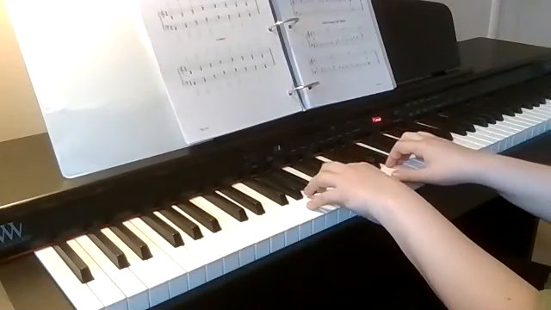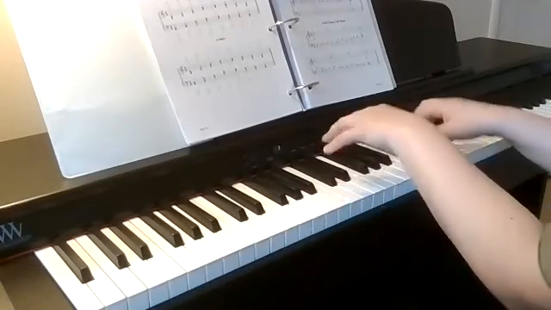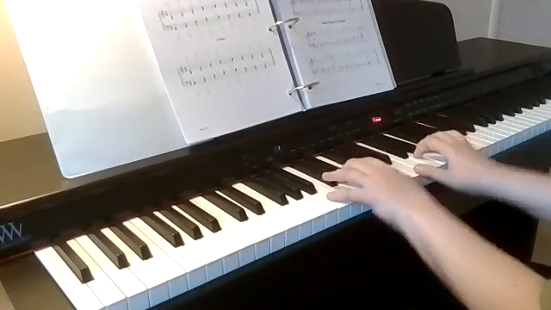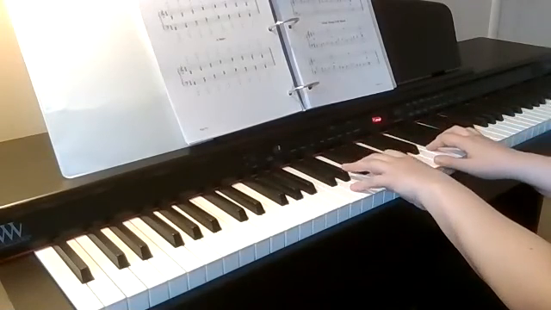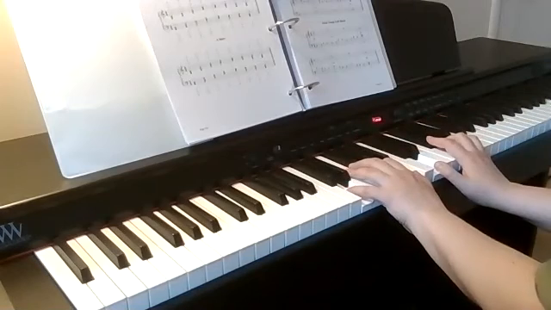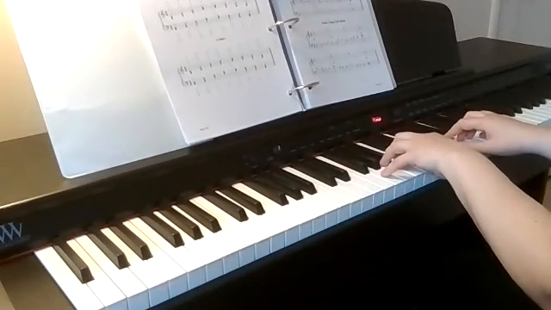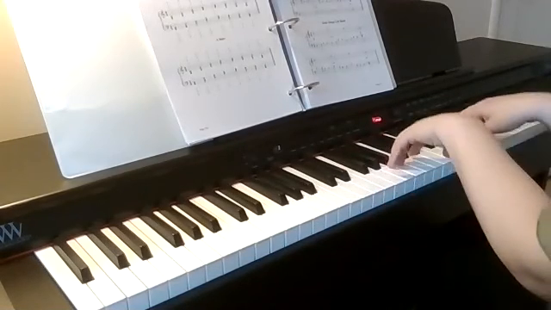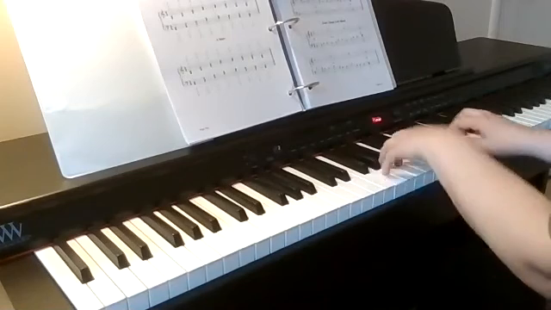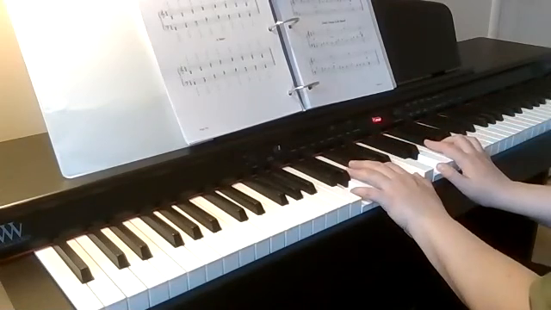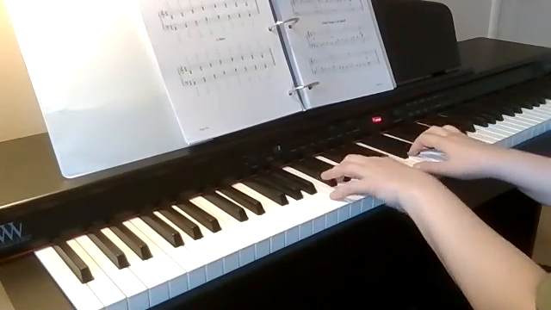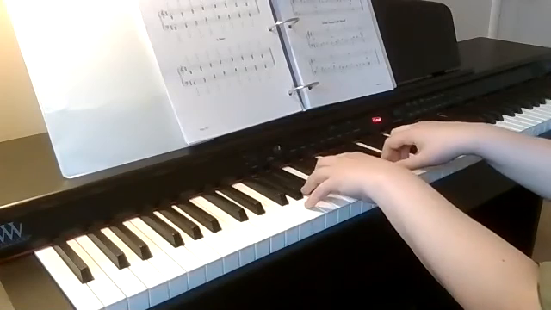Both hands 1-3-5. Right hand changes to 1-2-5. Left hand changes 1-2-5. Both hands 1-3-5. Repeat. Left hand 1-2-5. Right hand 1-2-5. Both hands 1-3-5.